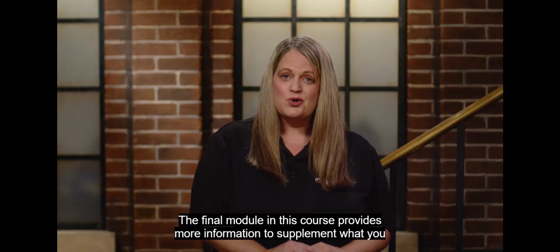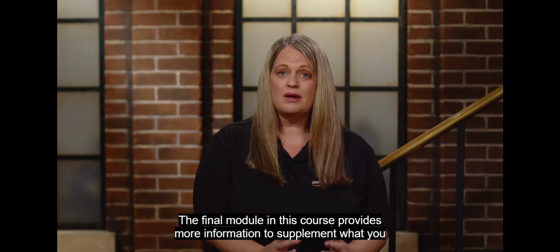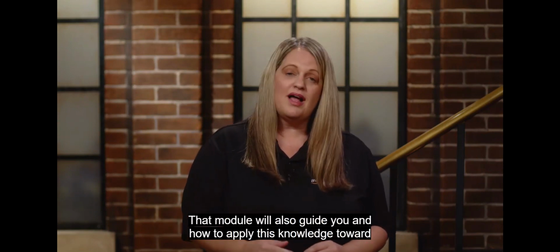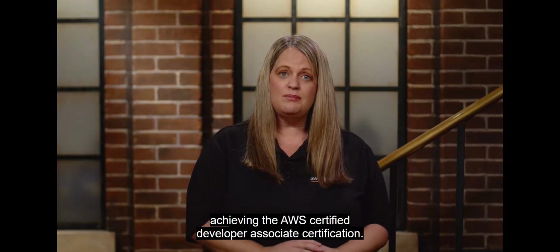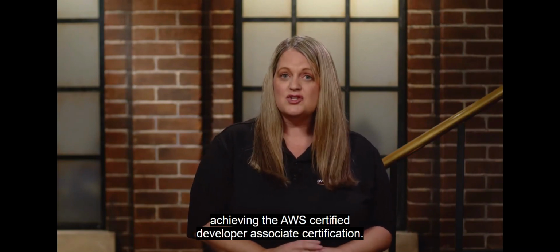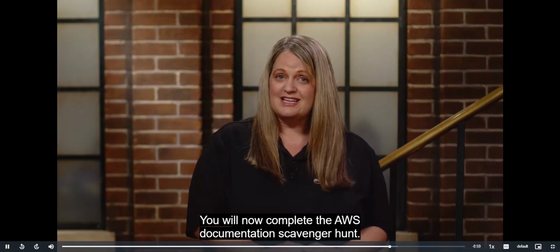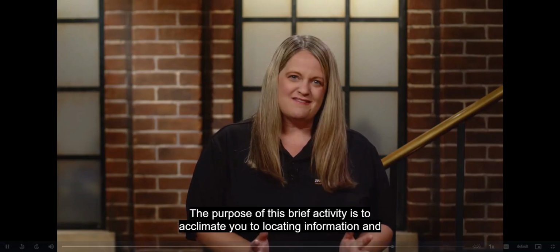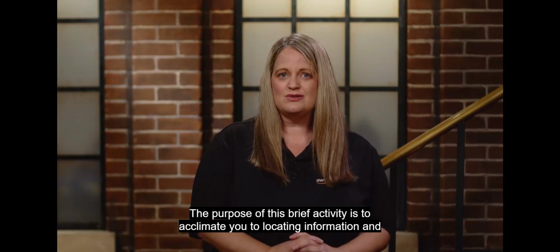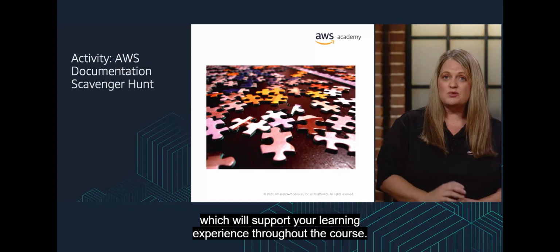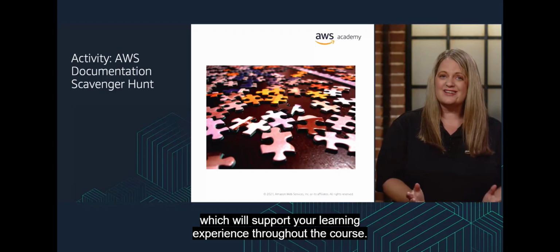The final module in this course provides more information to supplement what you learn in the course. That module will also guide you in how to apply this knowledge toward achieving the AWS Certified Developer Associate Certification. You will now complete the AWS Documentation Scavenger Hunt. The purpose of this brief activity is to acclimate you to locating information in the AWS documentation, which will support your learning experience throughout the course.